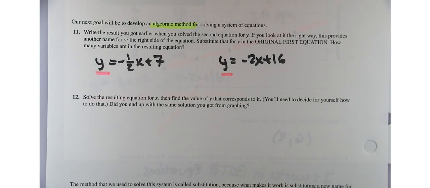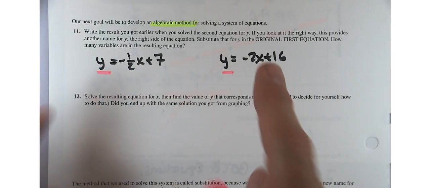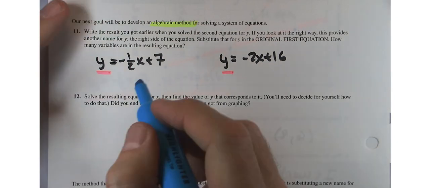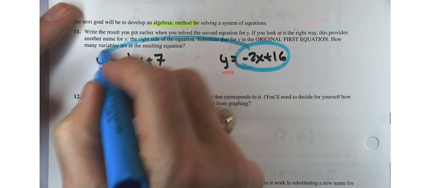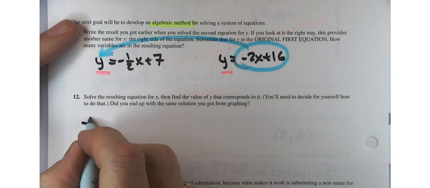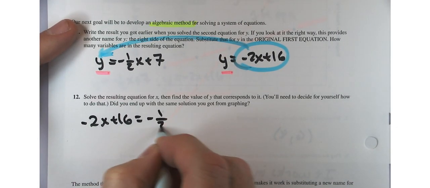So I could write y like this, or I could write y like this. Both of them are giving me the same thing. So what I'm going to do is take this expression for y here, and substitute it into this equation over here. And I'll get negative 2x plus 16 is equal to negative 1/2 x plus 7.